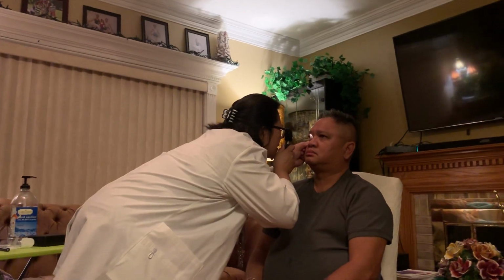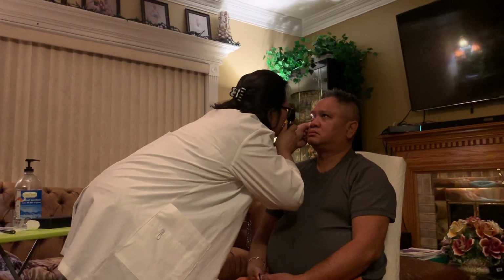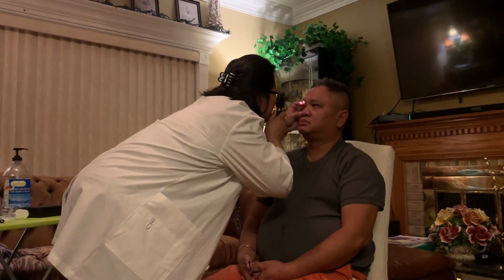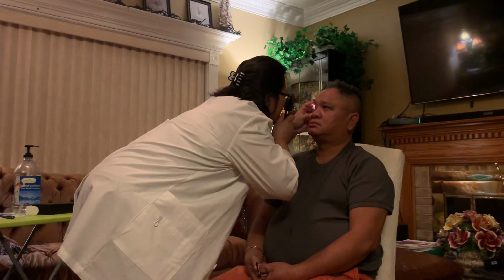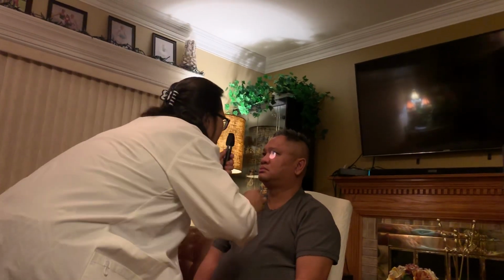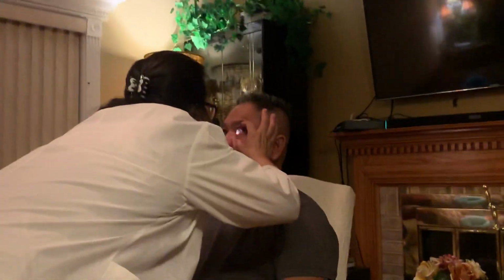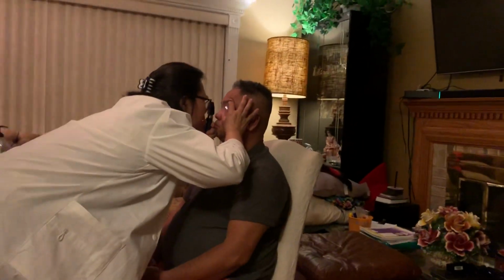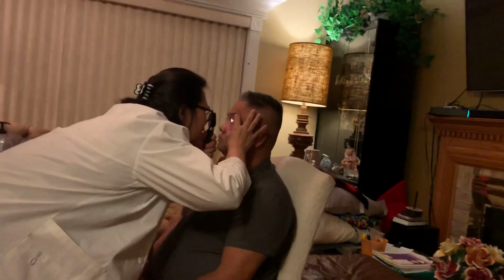All right. I could see the red reflex. All right. And I could see the blood vessels. I'm going to go towards that and check for the optic disc. Okay. All right. And I will do the same way on the other side. So I will use my left hand to check on your left eye. Okay. I could see the red reflex. Okay, and I could see the blood vessels and the optic disc.